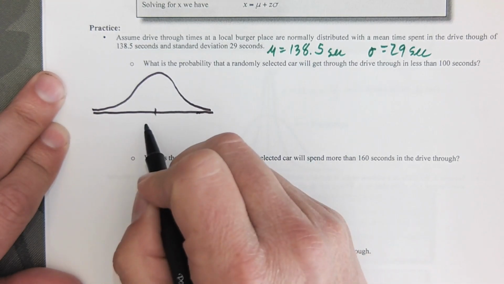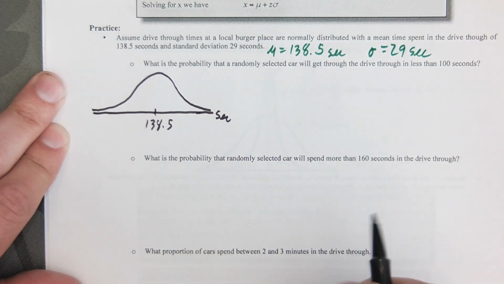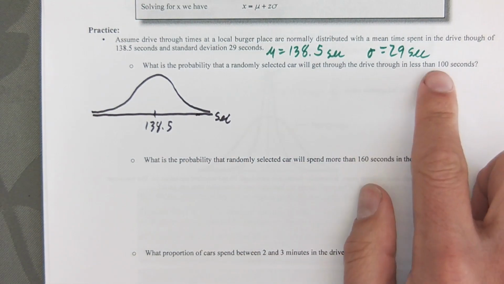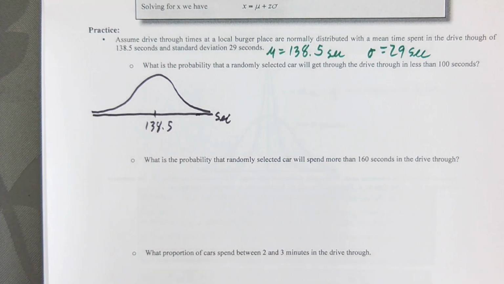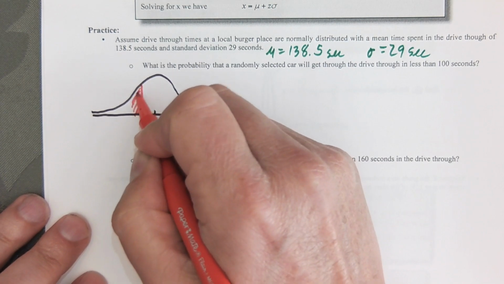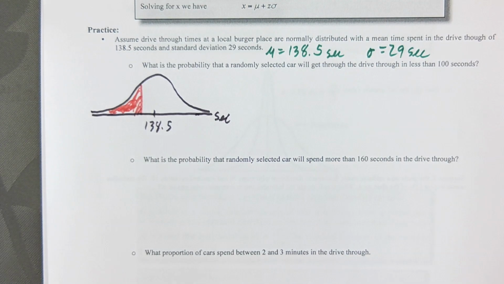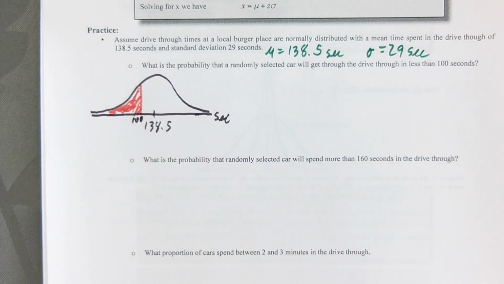And in the middle goes the mean. This is seconds. And 100 seconds is definitely less than the mean, so we're definitely over here. Let's say we're about here. So less than 100 seconds is going to be there. And we want to know that probability. Well, we can see right away that this is norm CDF.